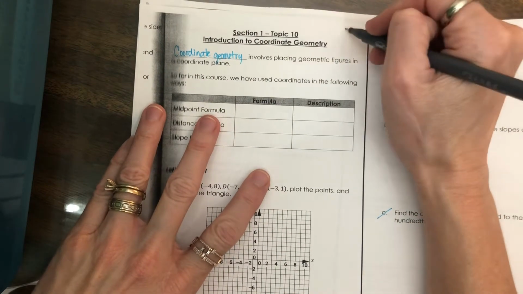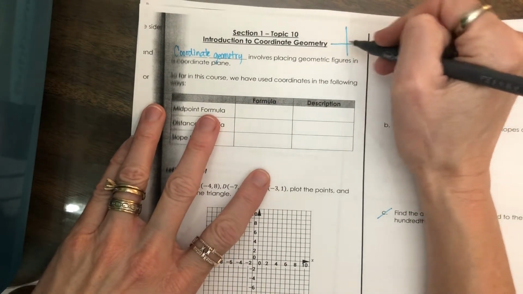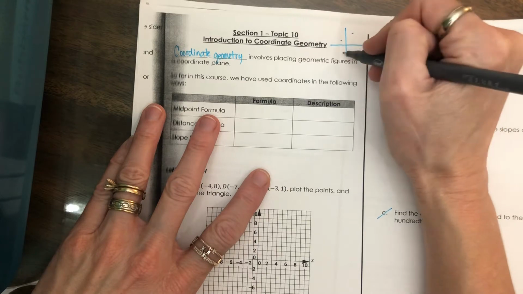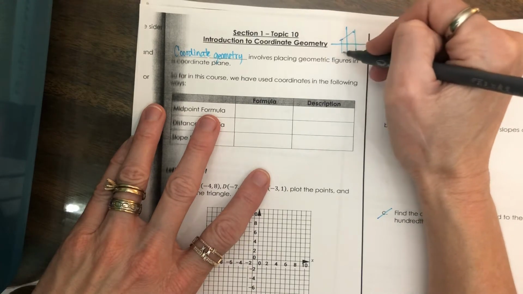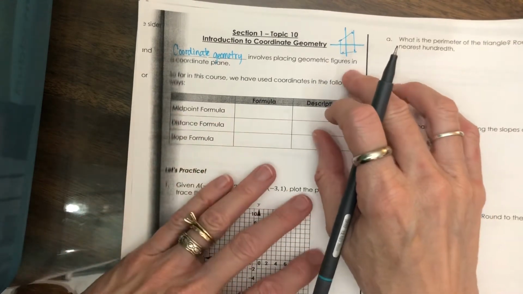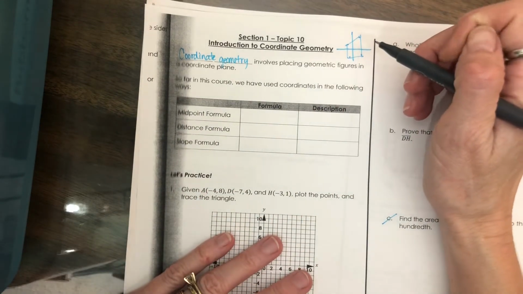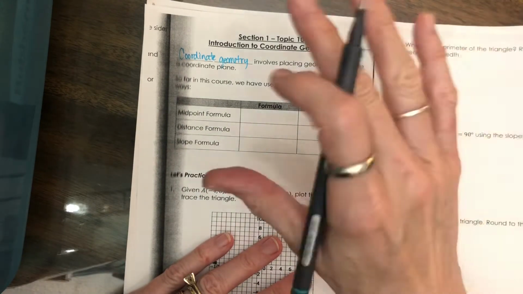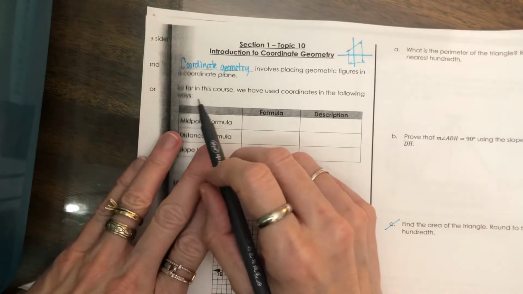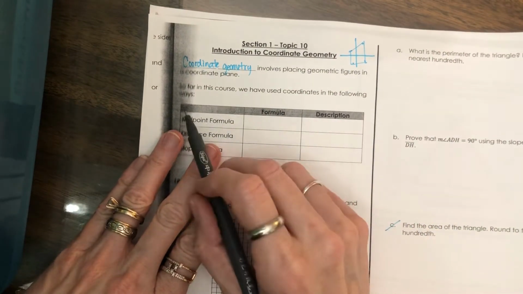And remember, the coordinate plane is this. So we have coordinates, we put our figure in here. This is what they're talking about, okay? It's a very specific way for us to look at lengths and slopes of lines and things like that. All right, so far in this course, we've used coordinates in the following ways.